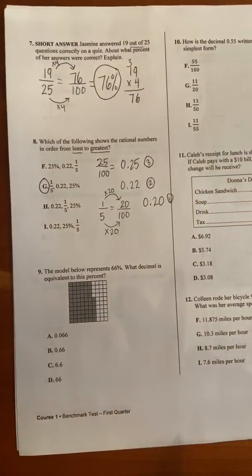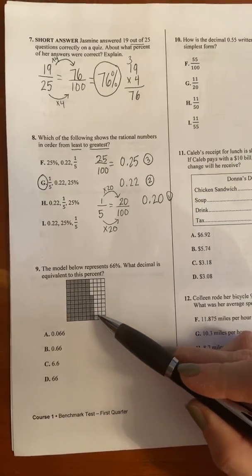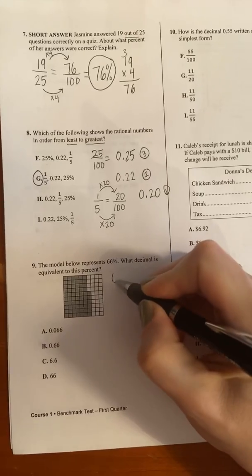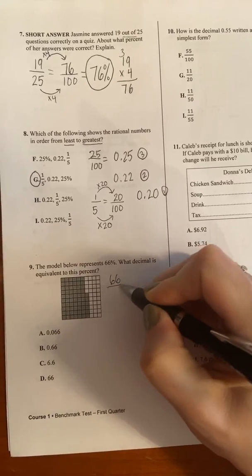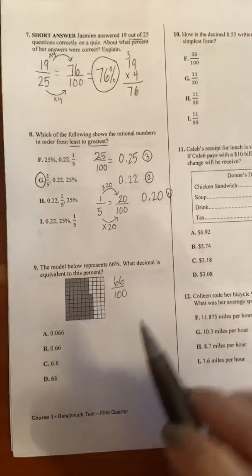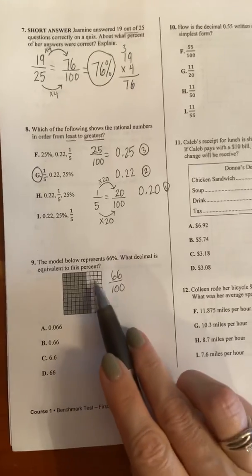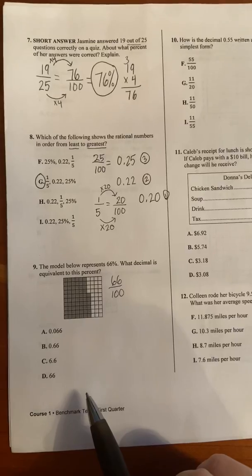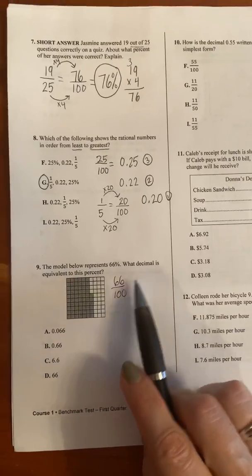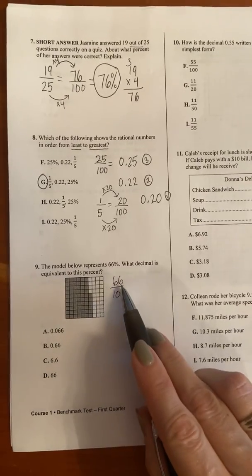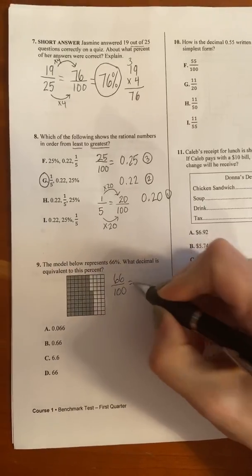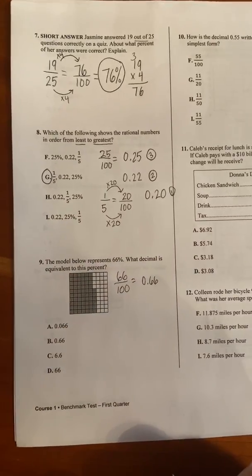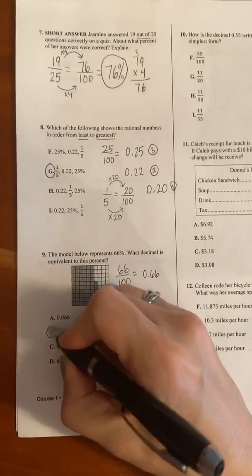For number 9, this model represents 66%. And remember, when you see percents, think out of 100. So this means 66 out of 100. And that's exactly what this model is showing you. There are 100 little squares, and 66 of them are shaded. So what decimal is equivalent to this percent? Well, again, think hundredths. So 66 hundredths as a decimal is written as 0.66. So it's answer choice B.